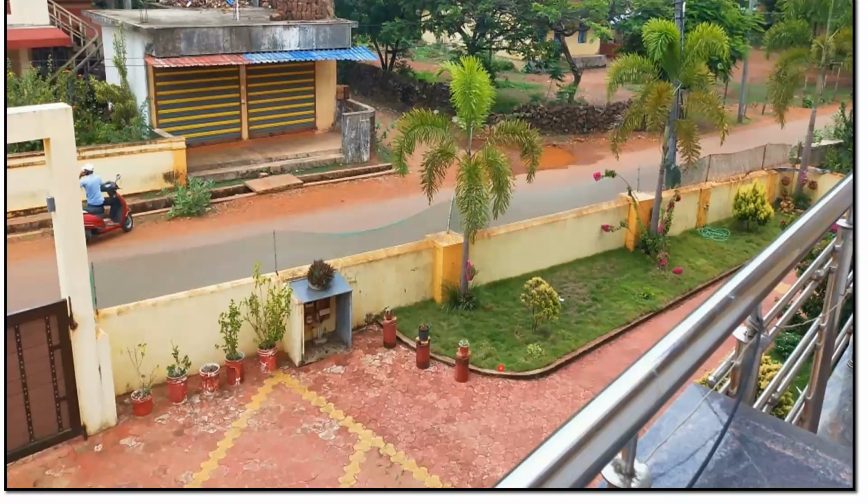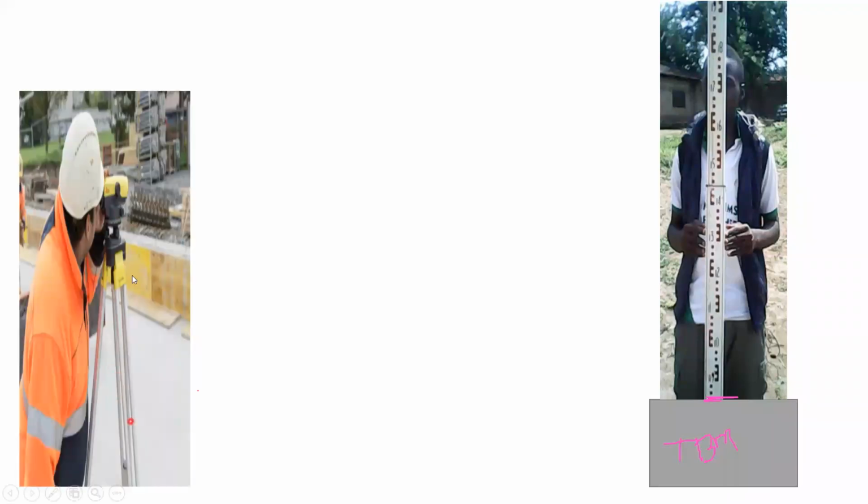So now we'll try to understand this in a better way. Now understand, this is a benchmark that I've created, a temporary benchmark. You know how it has been done. Now I want to take a level, so I'll make one person go and stand here and keep the leveling staff exactly over this. Once he keeps the leveling staff, with the help of the auto level I'll take the reading. So I'll keep my auto level here, and from here I'm going to project it. Whatever level I get here will be my staff reading.